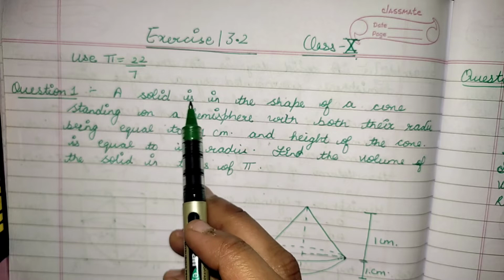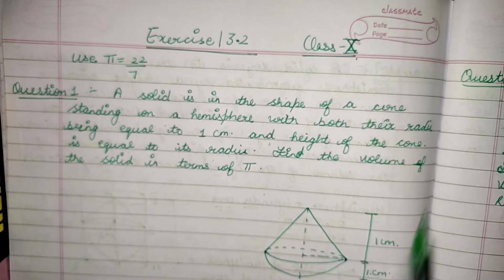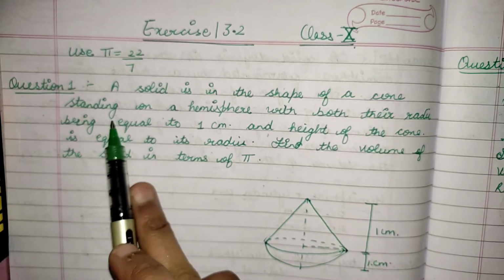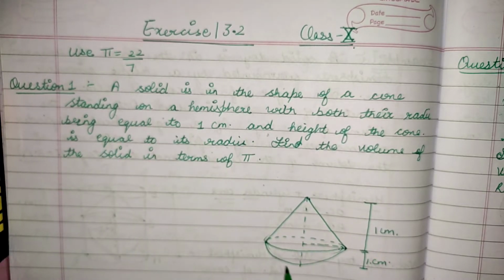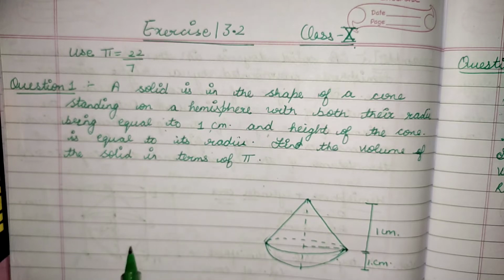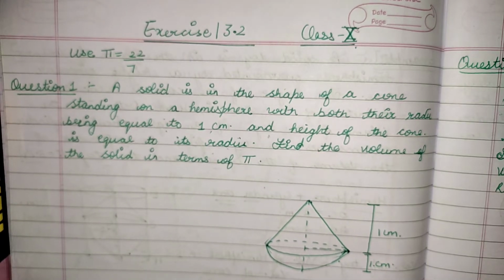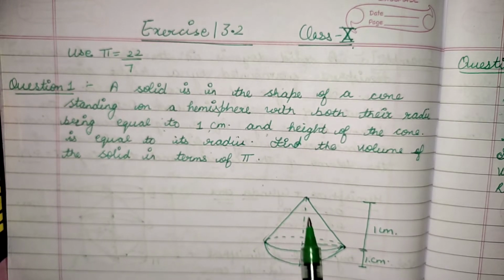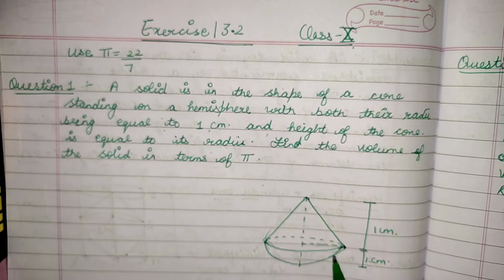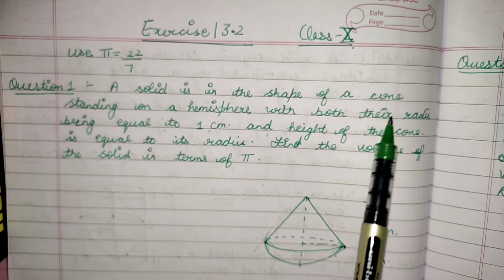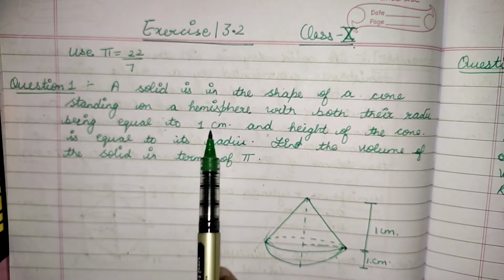Very first question says that a solid is in the shape of a cone. There is a solid which is in the shape of a cone. It is standing on a hemisphere, with both their radii being equal to 1 centimeter. So do you remember a toy, Lattu? The Lattu toy is similar to this shape, that the upper part is the cone and the lower part is a hemisphere.